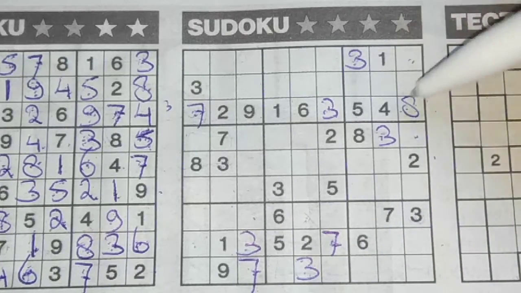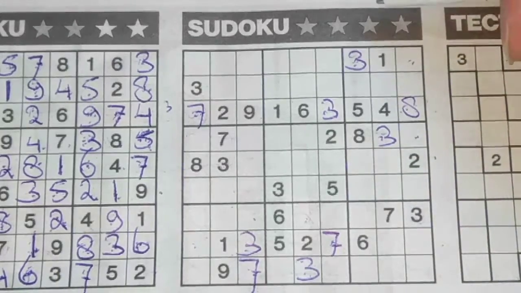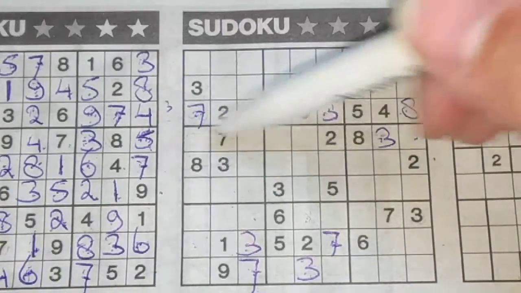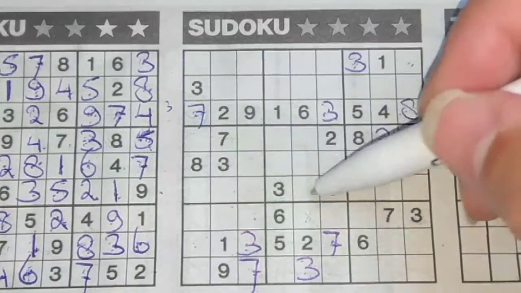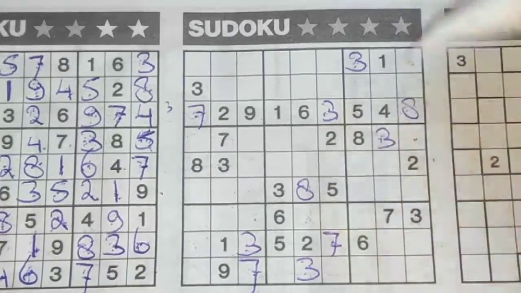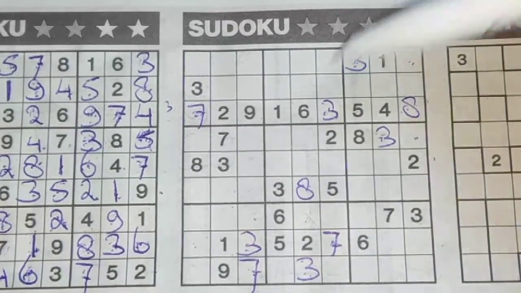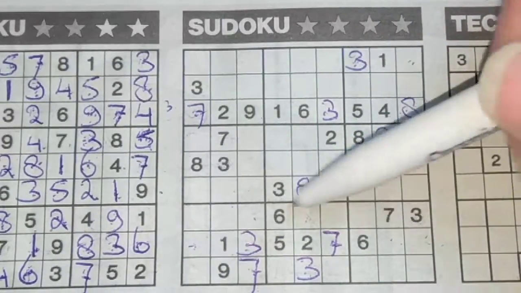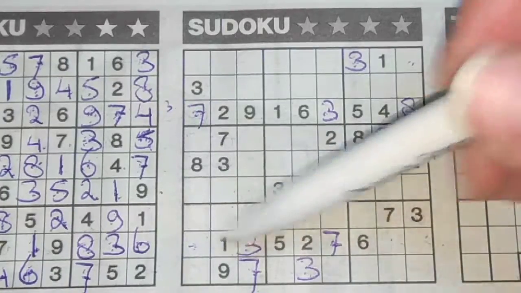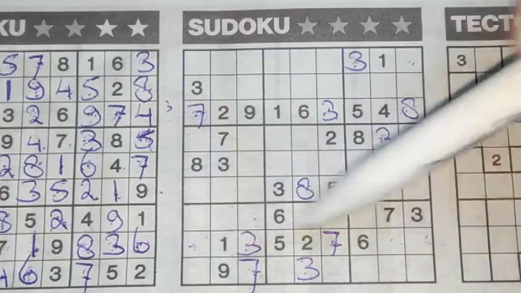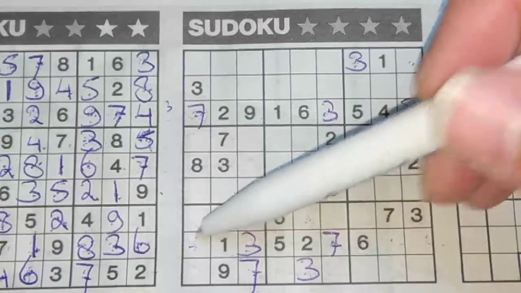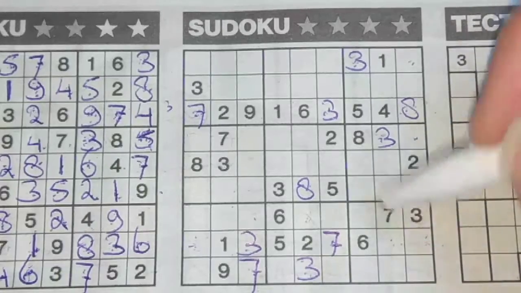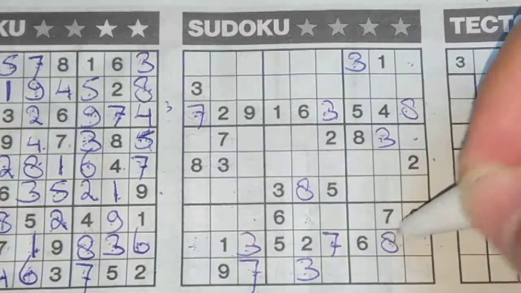Then I cannot continue with the 7. Let's see with the 8. 8 in this row, 8 in the middle row, so in the row below, the only place for the 8 should be here. These 3 missing numbers in this row are 4, 8 and 9. We have an 8 here, no 8 there, here also an 8, no 8 there, the only place for the 8 should be there.